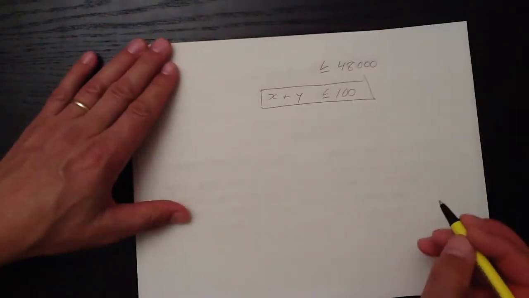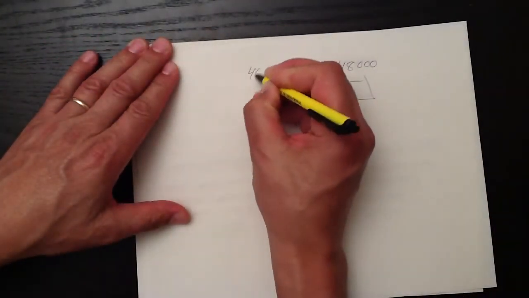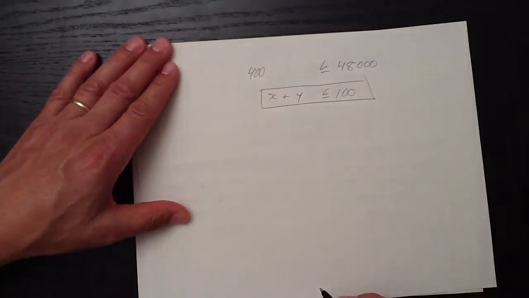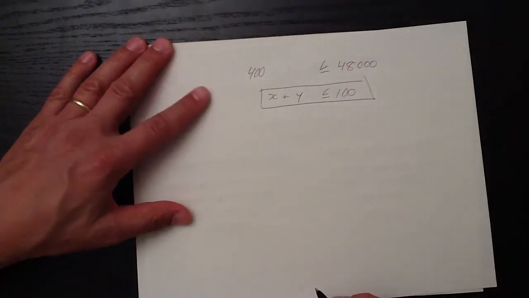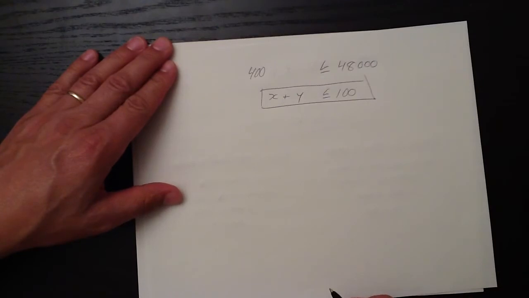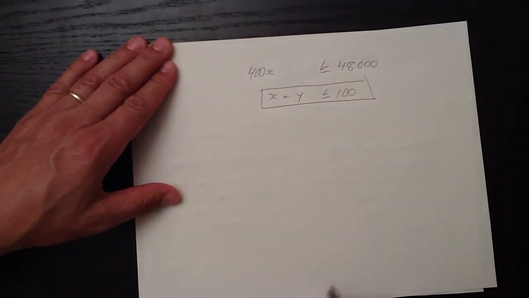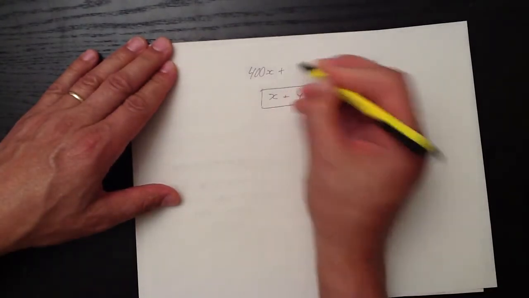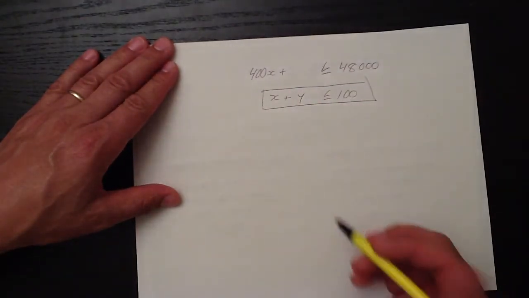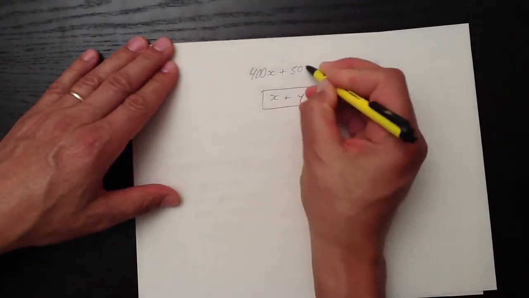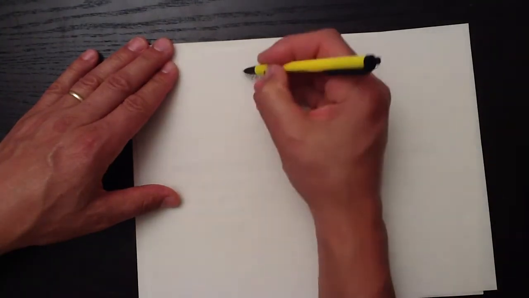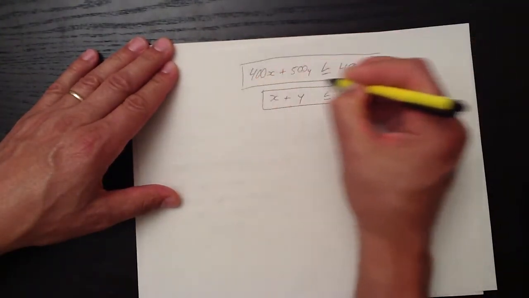We know there's $400 an acre. $400 for each acre. So if I have 5 acres, it's going to be $2,000. If I have 10 acres, it's going to be $4,000. If I have X acres, it's going to be 400 times X. That's what it's going to cost for the X grapes. And what's it going to cost for the Y grapes? $500 an acre, so 500 Y. So there's our system of inequalities that it asks for.